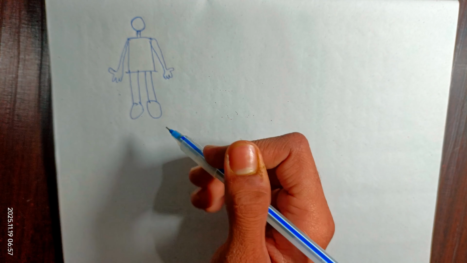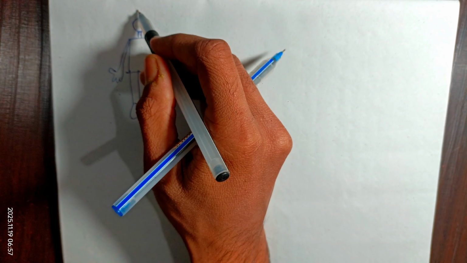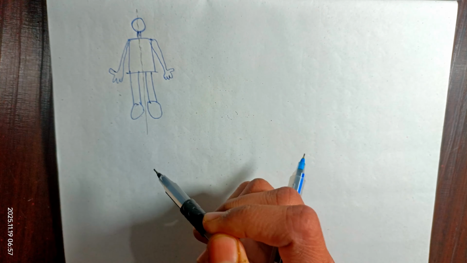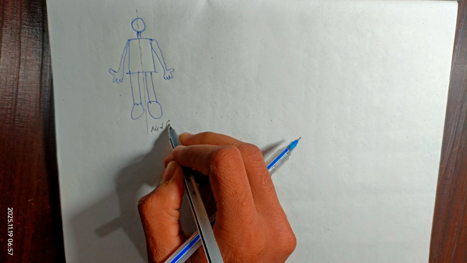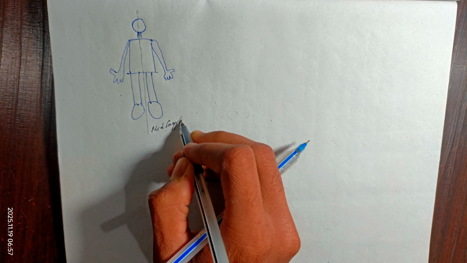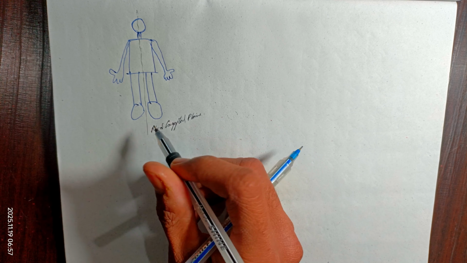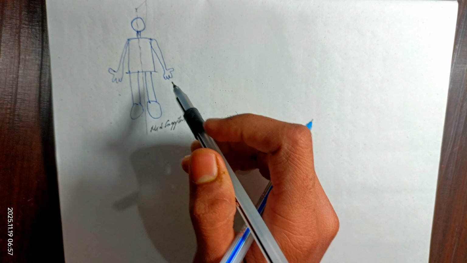So any line dividing the body into two equal halves and passing from the center of body is called as mid sagittal plane. So this entire plane like this will be known as mid sagittal plane.